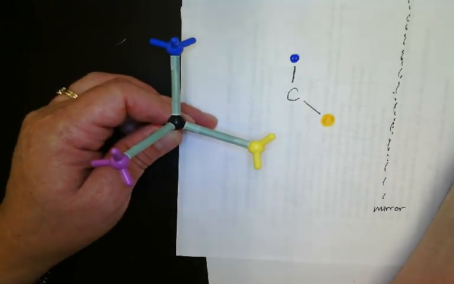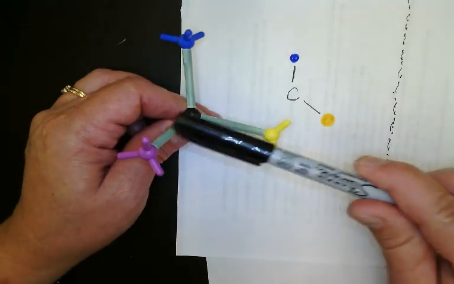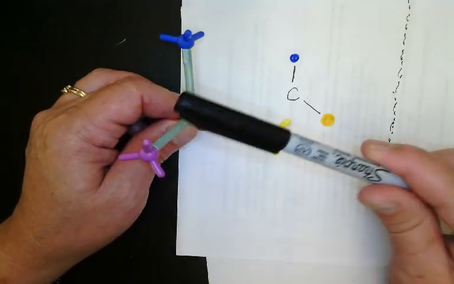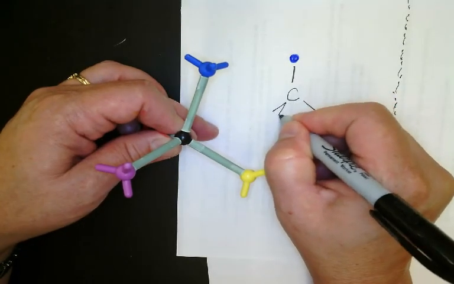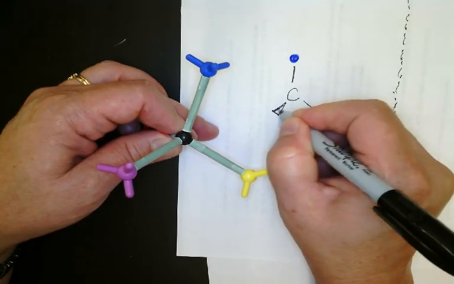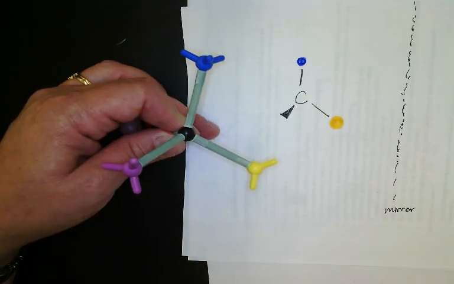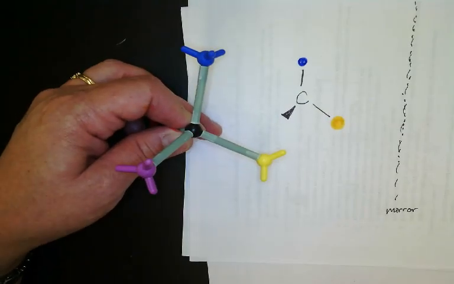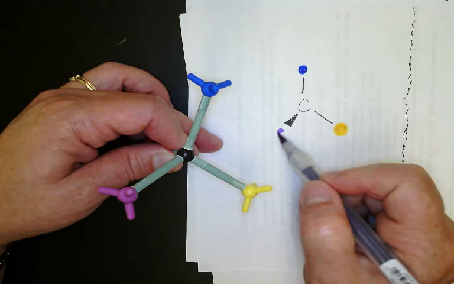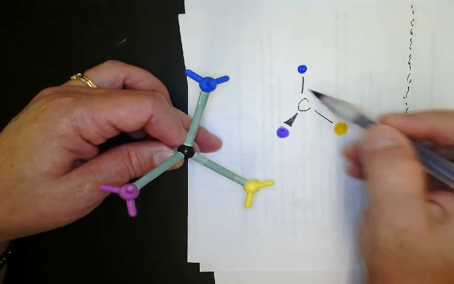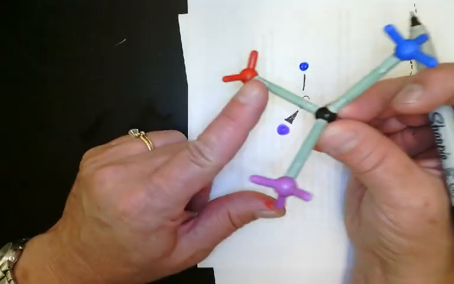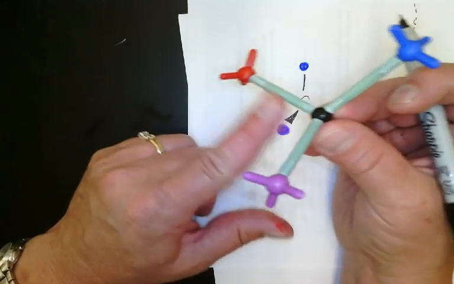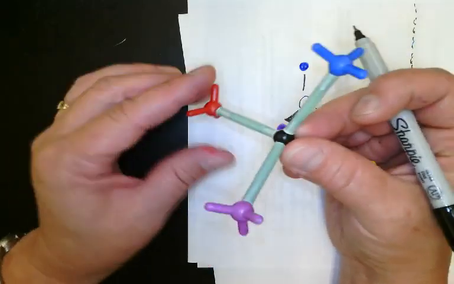Good? Okay, now notice this purple one's coming out at me. So what am I going to do for that? I'm going to do my dart, color in my dart, and put my purple there. These bonds are all the same length, by the way. Now, what's going back into the paper? Into the lab bench or the surface is the red one.